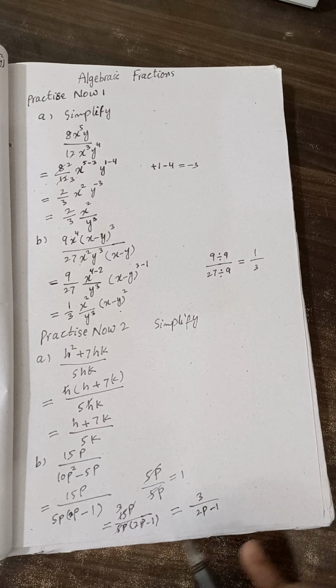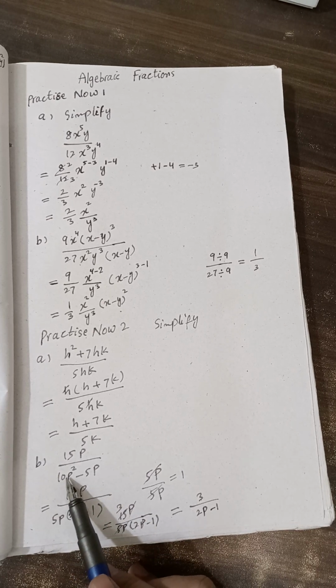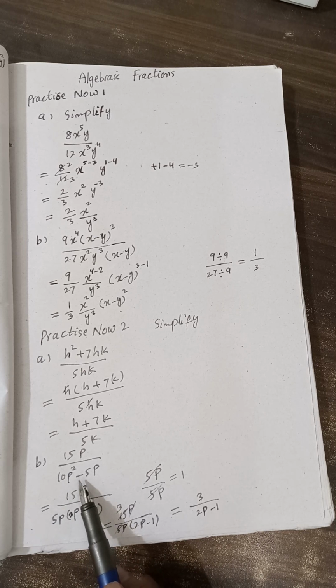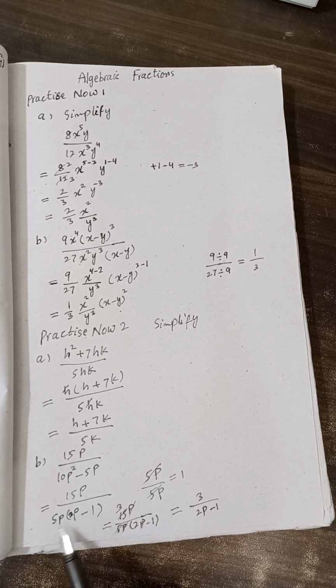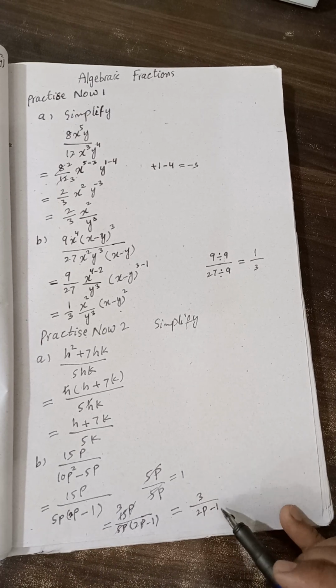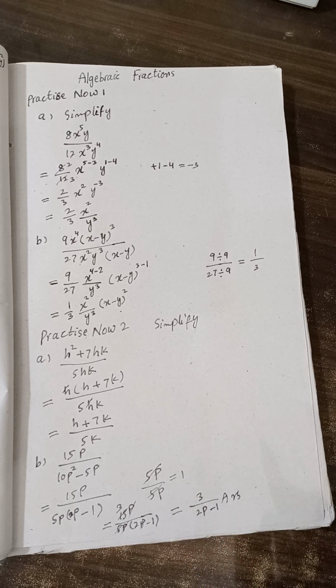2p minus 1. Dear student, you can't cancel without taking common. You can't cancel here, can't cancel 15 by 10, because here 5p is being subtracted from 10p square, so you can't cancel these as such. You should take common first and then you can cancel out, because only when there is a multiplication or division sign can it be cancelled. So this is our final answer. This was rough working.